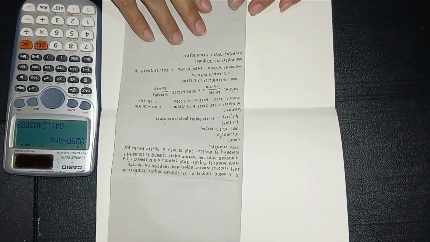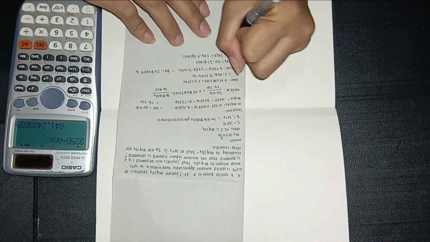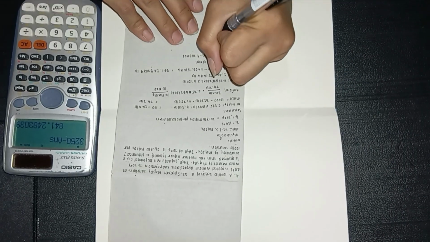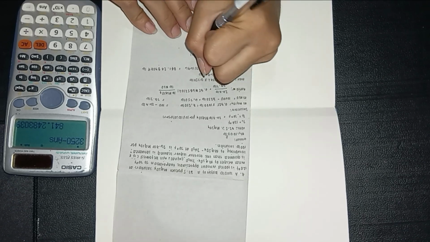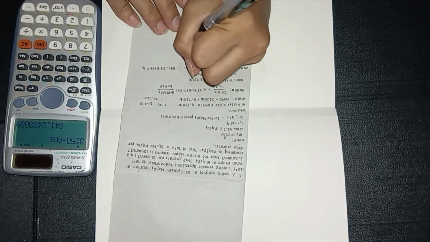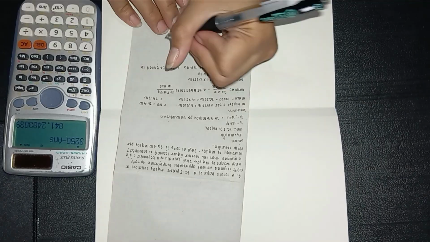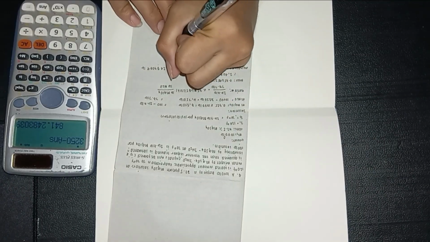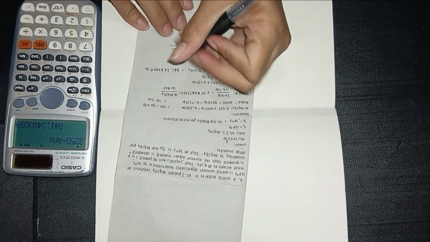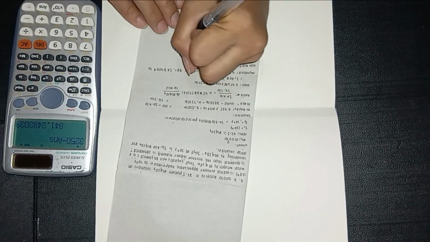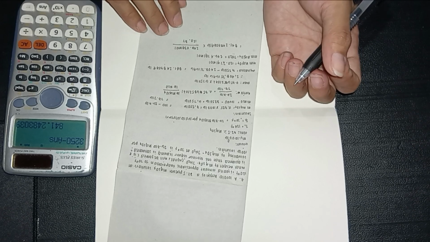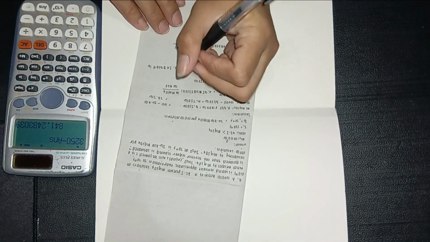In getting this, we have to multiply our mass of anhydrous crystals by the molar mass of the hydrate per mole over 120.37.